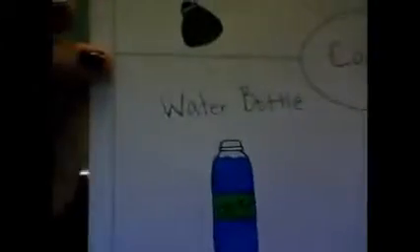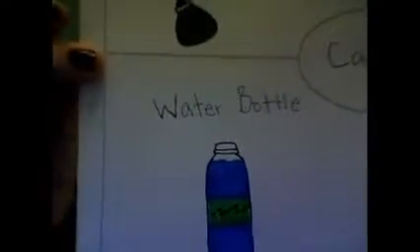My example of the word canteen in box 3 is water bottle. My illustration for this is a water bottle. My non-example of the word canteen in box 4 is cup. Therefore, I drew a cup.